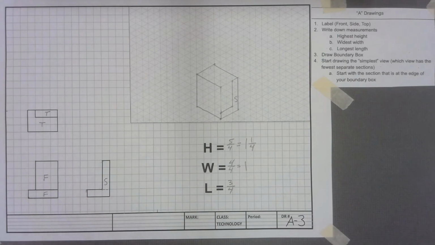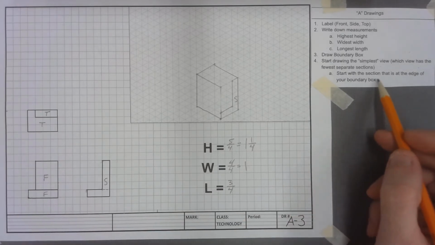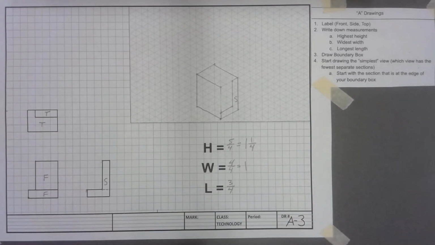Okay. Now I can move on to my front or top view. So I'll do my front view. Okay. So I see I have two separate sections. I need to know which one is at the edge of my boundary box. So I need to know which one's sticking out further. So I'll look at my side view.